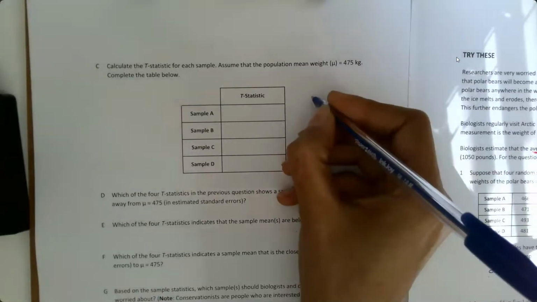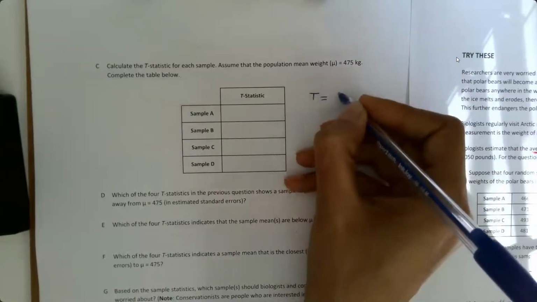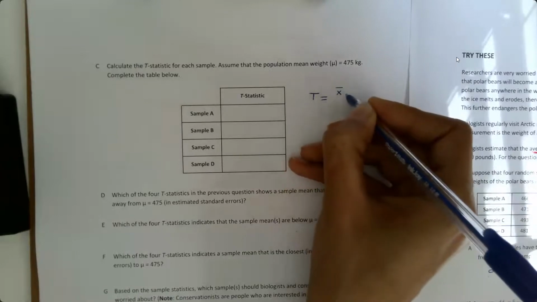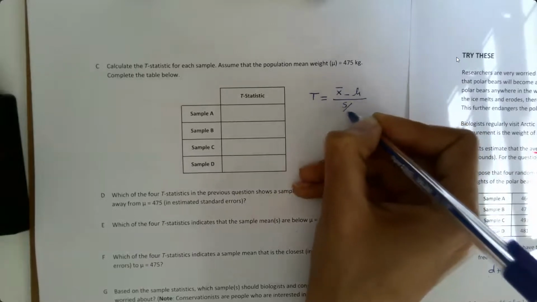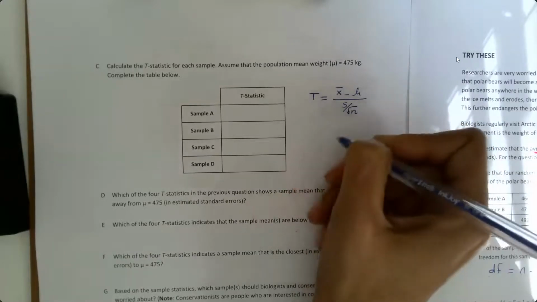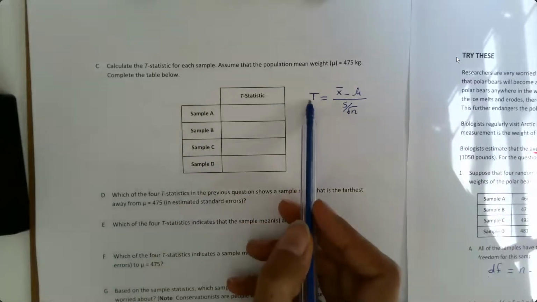Remember that the t statistic for each sample, t, is equal to x bar minus mu divided by S over square root of n.